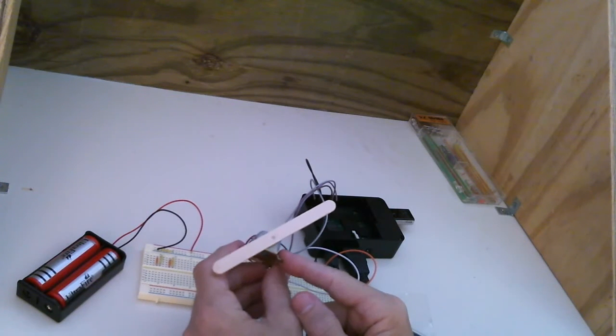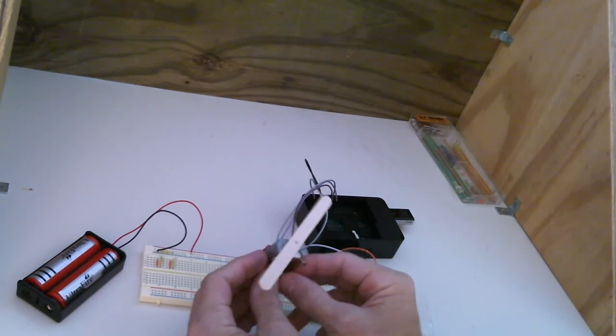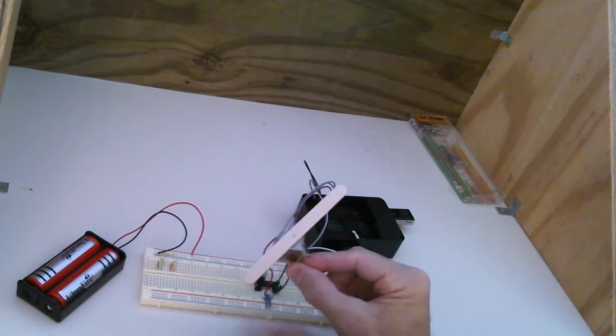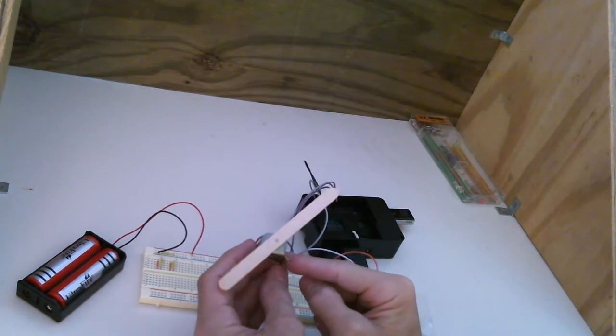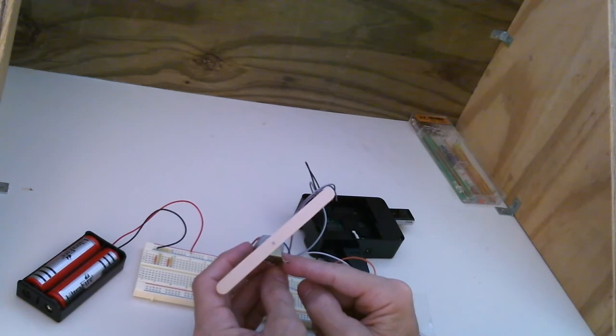Welcome back, everyone. Today we're going to run a DC motor, which is right here, using Python and the Raspberry Pi. Please see below for the Python code.